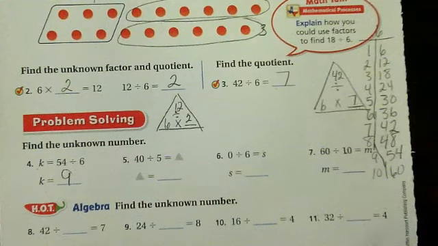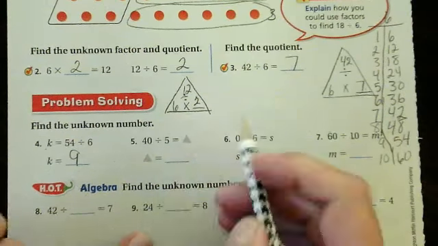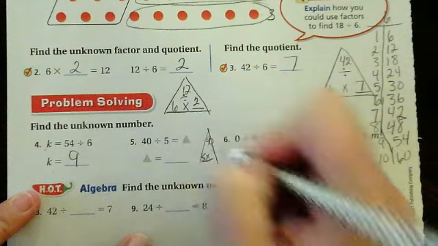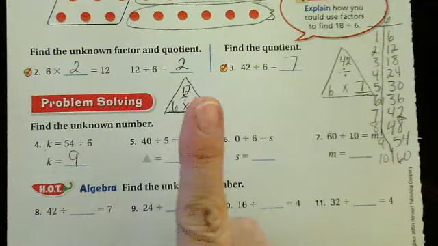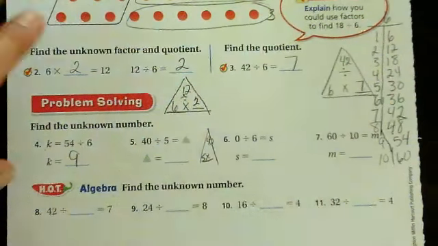How about 40 divided by 5? Ooh, these are 5s, not 6s. My divisor is 5. So, 40 and 5. 5 times what equals 40? 5, 10, 15, 20, 25, 30, 35, 40, 8.